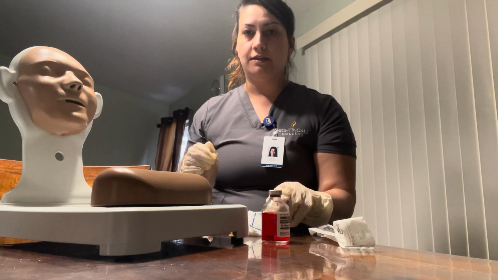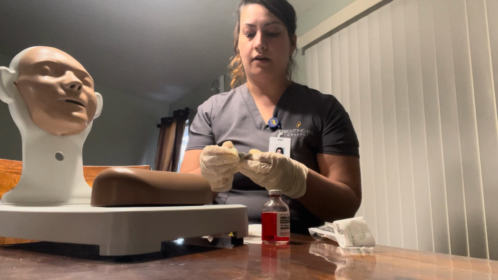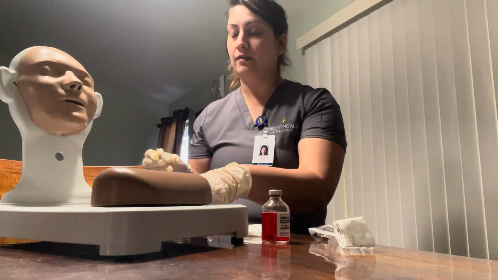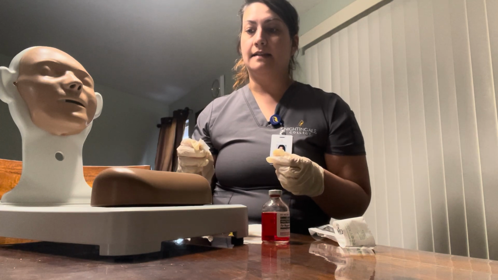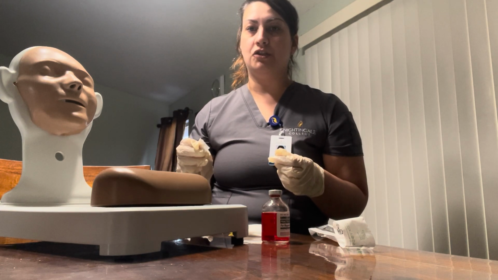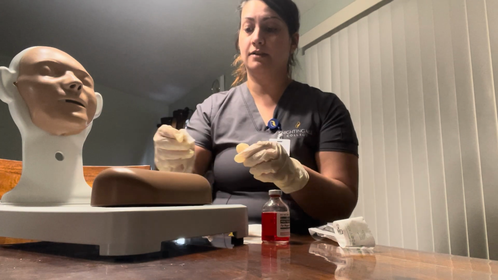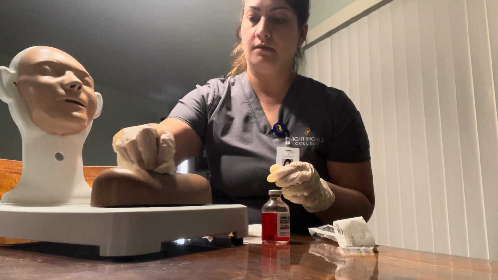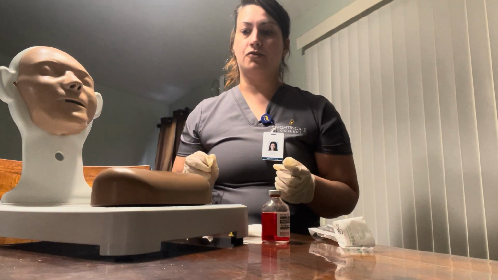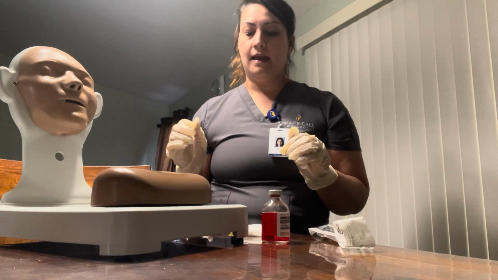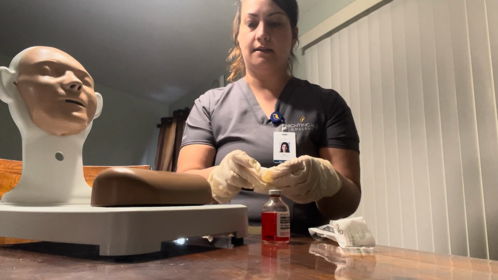Next, I'm going to take my alcohol wipe, and we are going to clean the area, starting about 5 centimeters, 2 inches out. There we go. We discard this and we let it dry. We do not touch it. Next, we are going to get ready to inject.